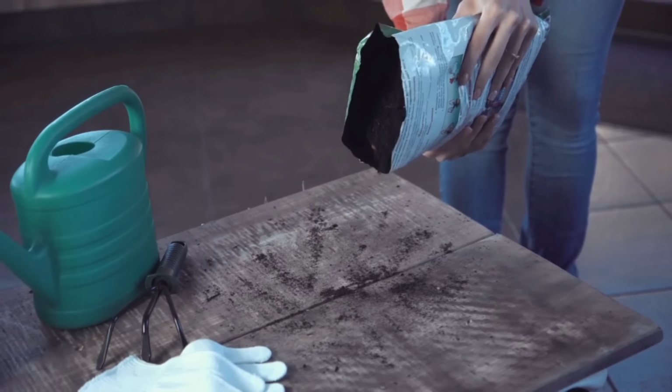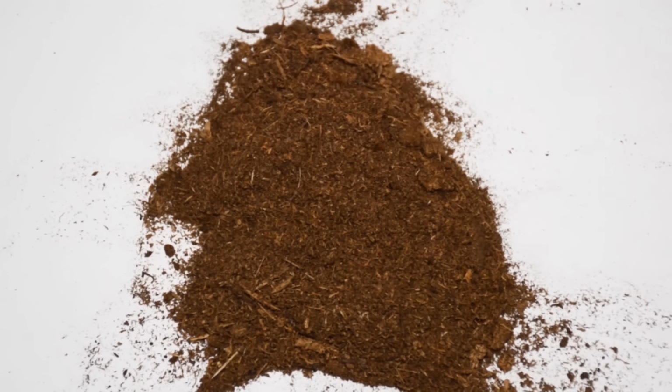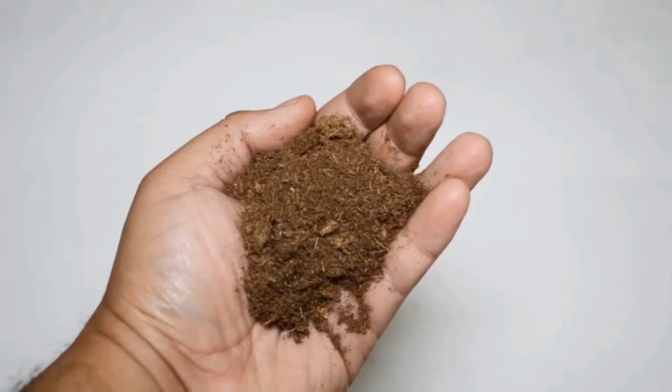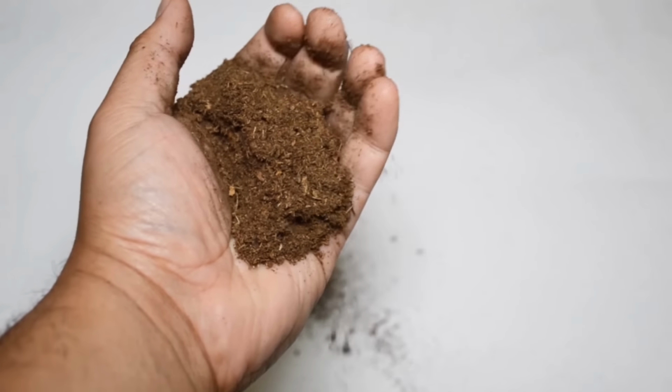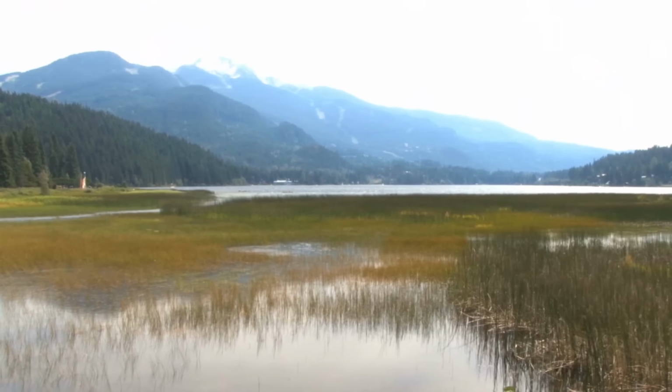The options I have commercially available to me are cocoa and peat moss. Peat moss is very acidic. It has a very low pH, 4.5 to 5, but it retains nutrients and water very well. Peat moss is harvested from marshland. The only downside is that it's not a renewable source. Once it's gone, it's gone.